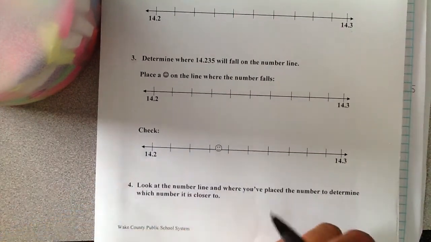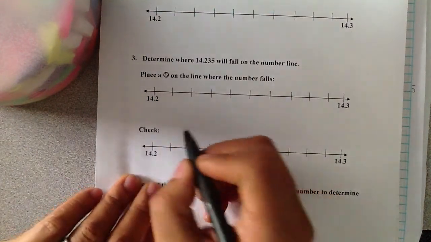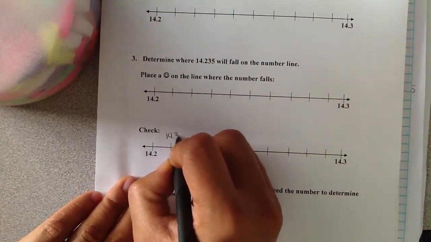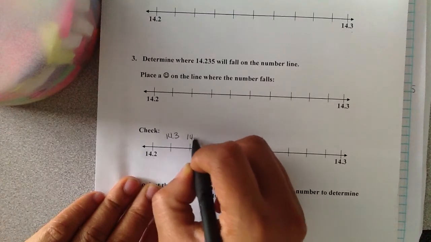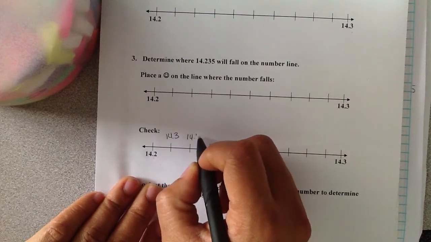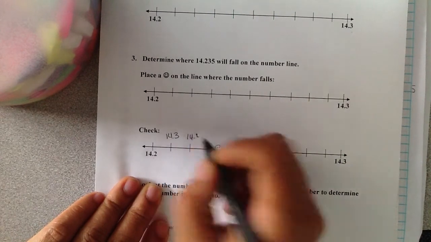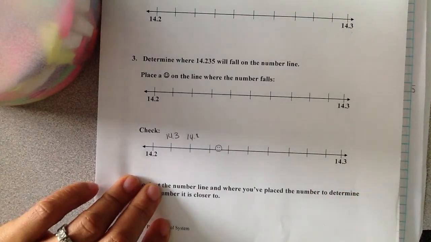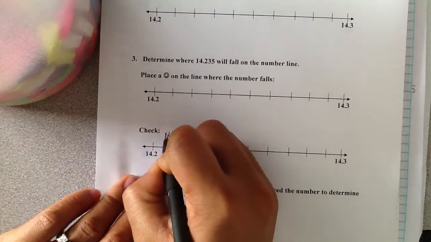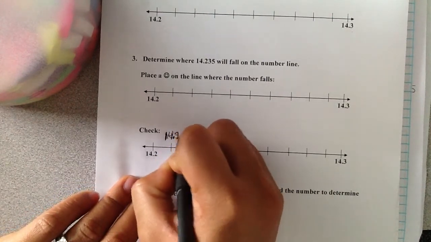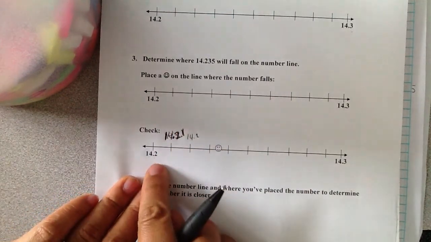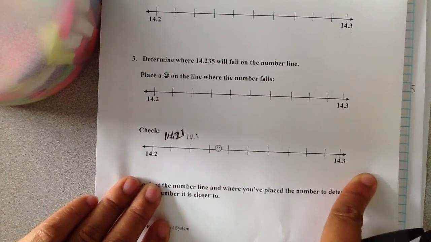How do I know that? Well, because it's 14 and 2/10 here, 14 and 3/10 here. Oh, excuse me, I'm counting the wrong way, I'm sorry. It's 14 and 21 hundredths here, because I'm between 14 and 2/10 and 14 and 3/10.